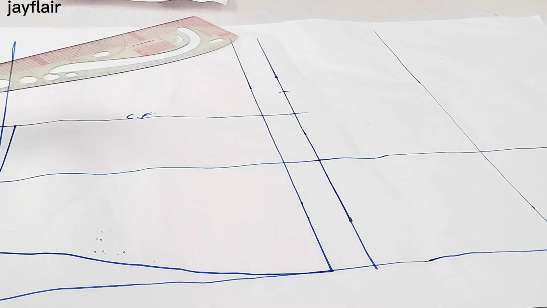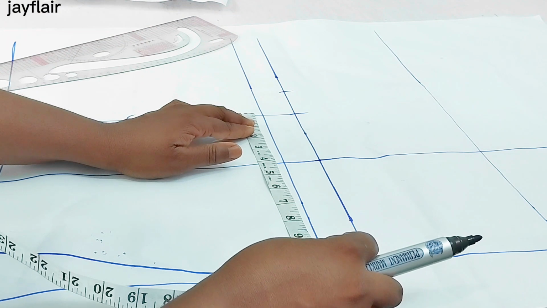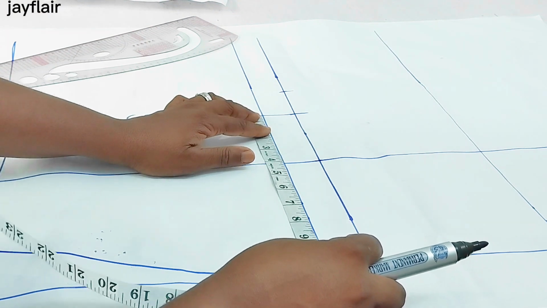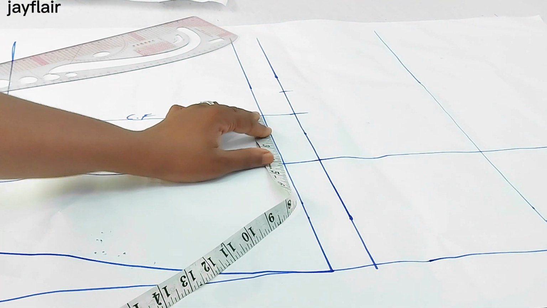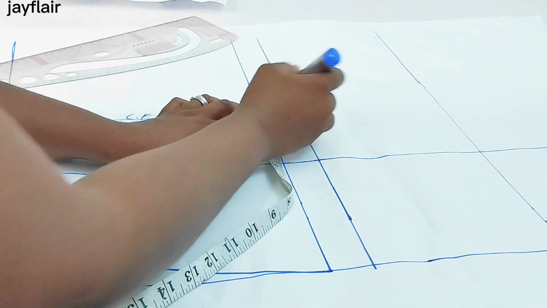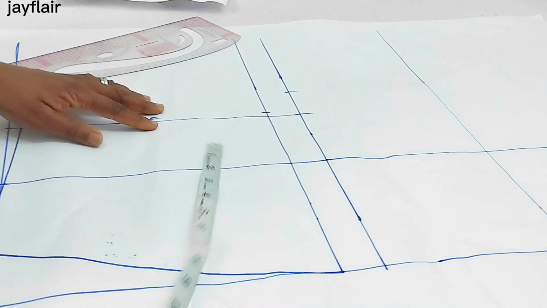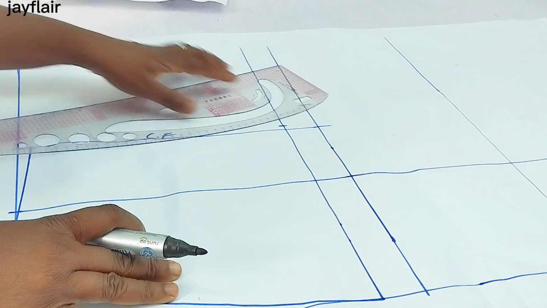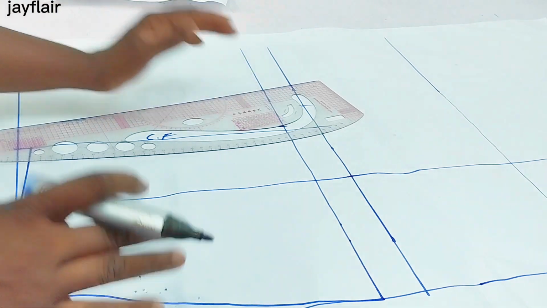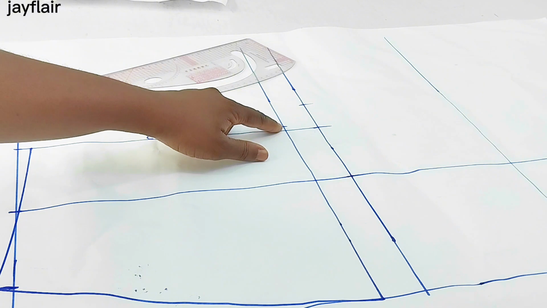Then I'll mark my hip circumference measurement divided by 4. Okay, I already have it here. I'll add 1/4 at the hip line, 1/4 for ease, so that the pants will not be too tight on me. So I added 1/4 on the hip line.